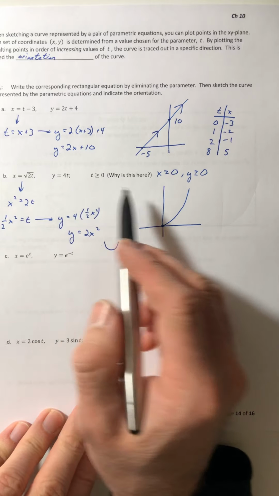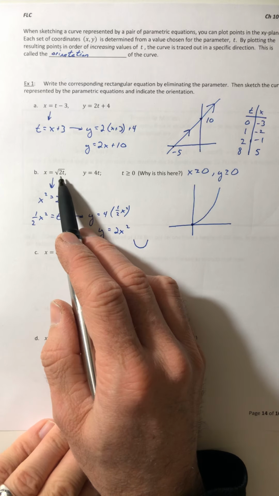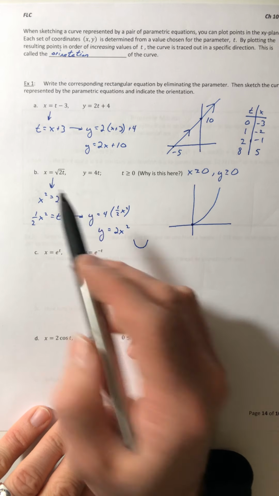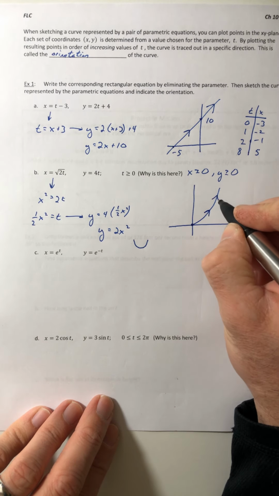Okay, so now you can get your orientation as well. As t gets larger and larger, x also gets larger and larger. So things are working their way to the right.